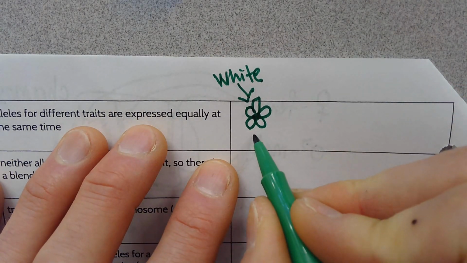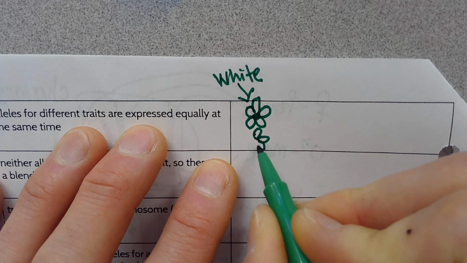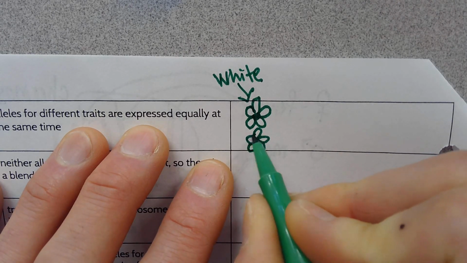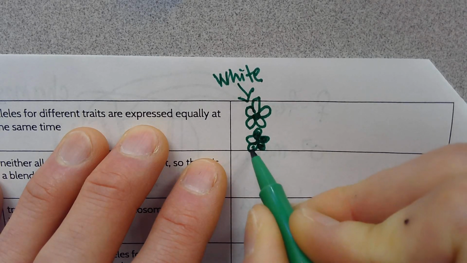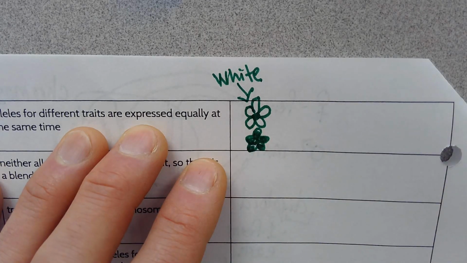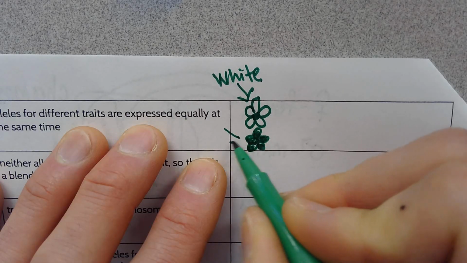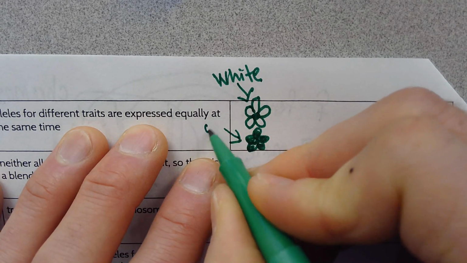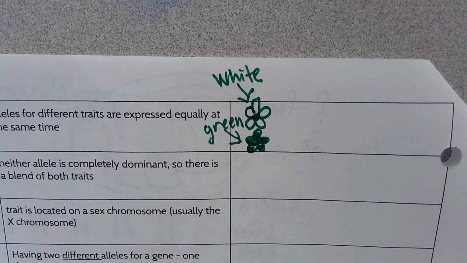And then I have another one that's going to be a red color. Or this is green, so let's just say green. I don't know very many green petaled flowers there are.